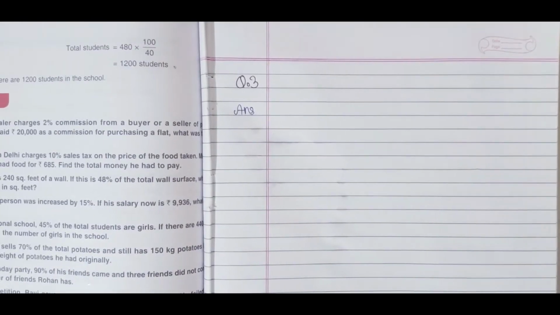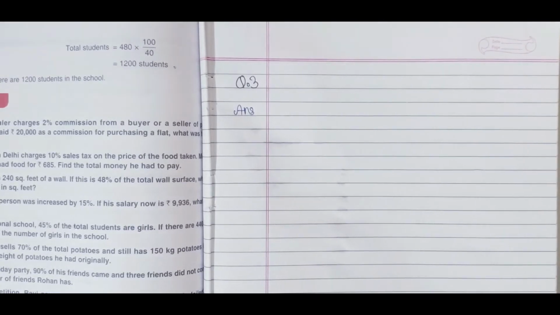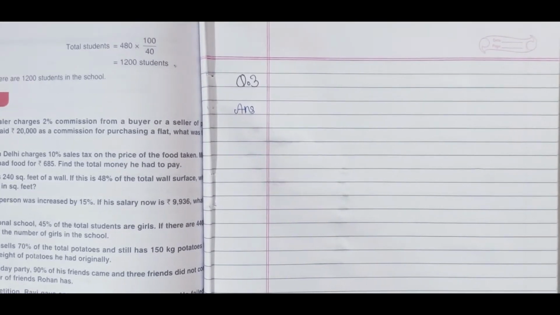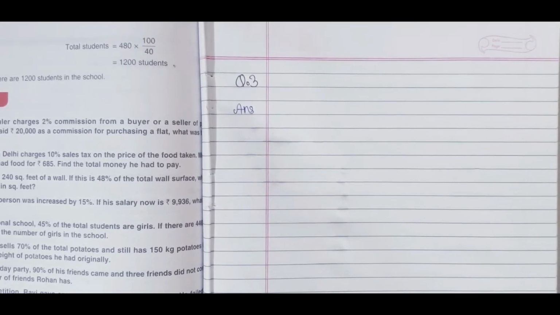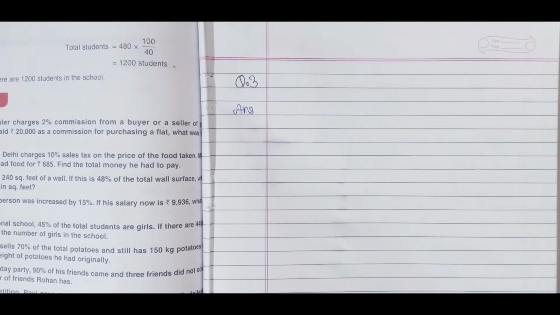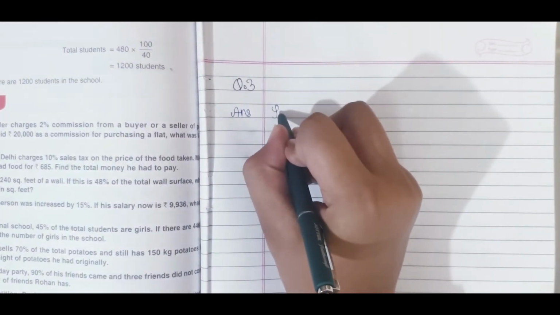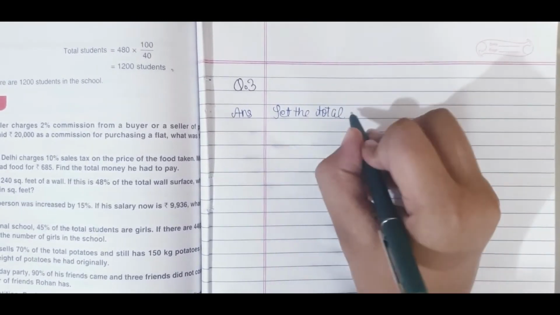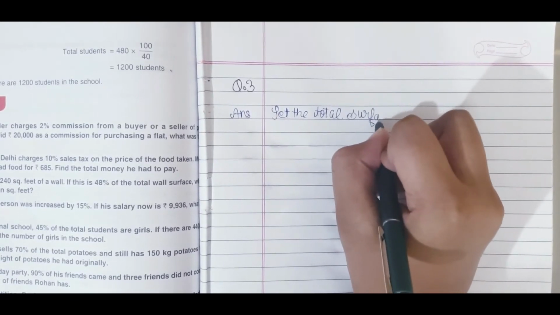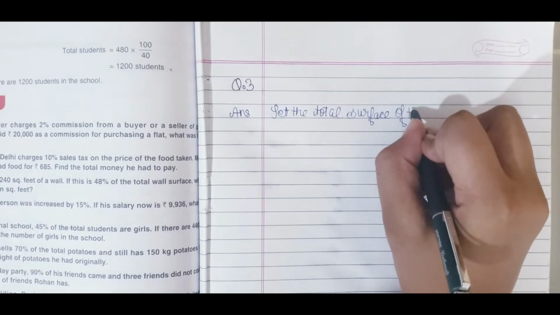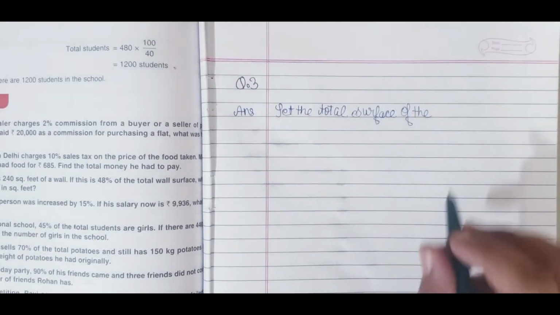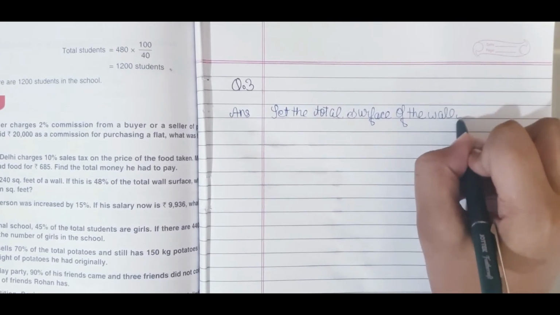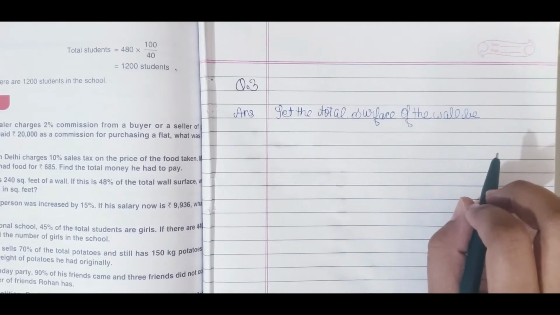So guys, our third question is, a painter paints 240 feet of a wall. If this is 48% of the total wall surface, what is the area of the wall in square feet? So we will start this answer from, let the total surface of the wall be x square feet.